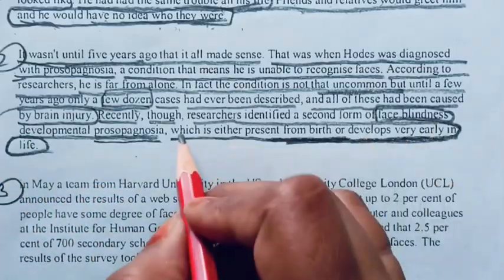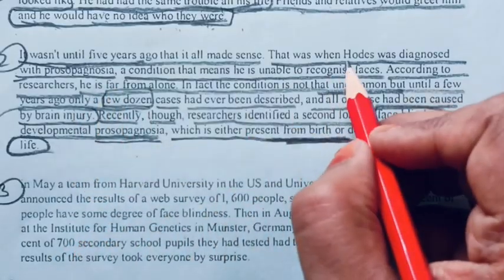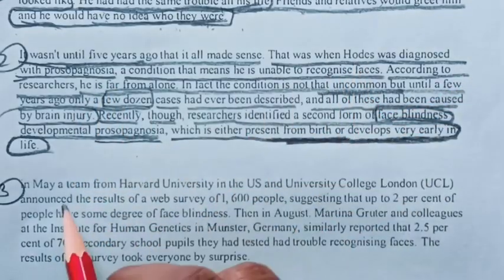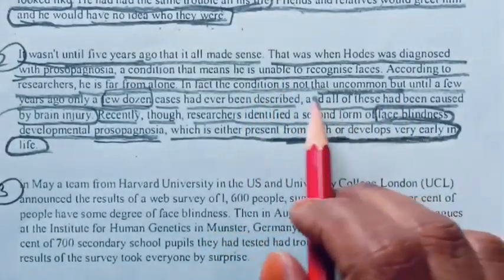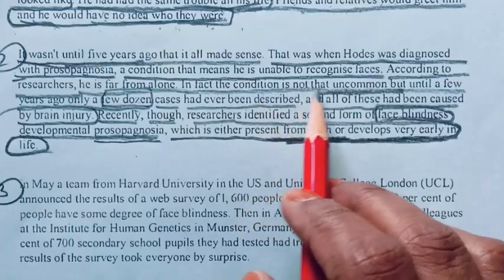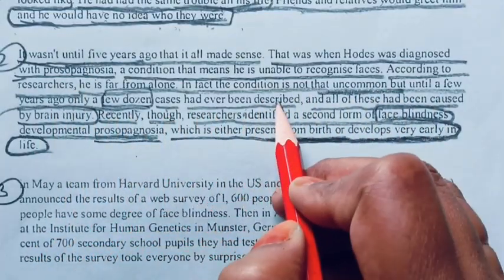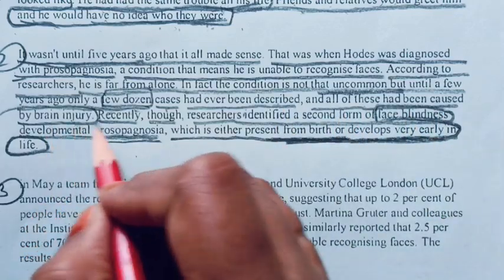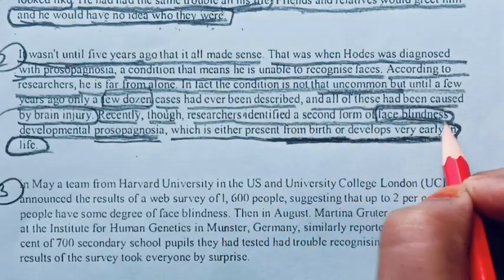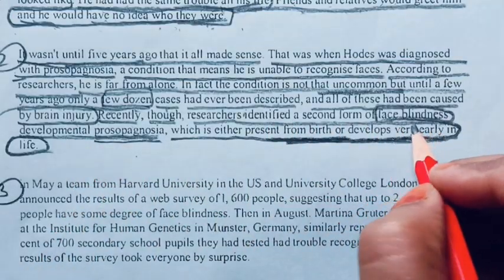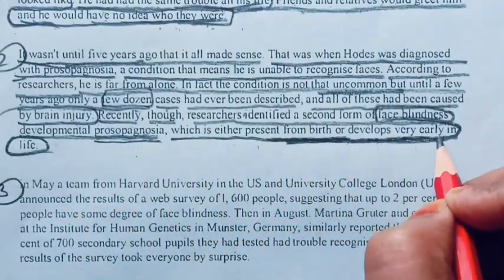Okay, so here they are talking about Hoods. And here they are saying, in fact, the condition is not that uncommon, but until a few years ago, only a few dozen cases had ever been described, and all of these had been caused by brain injury. Recently, though, researchers identified a second form of face blindness, developmental prosopagnosia, which is either present from birth or develops very early in life.